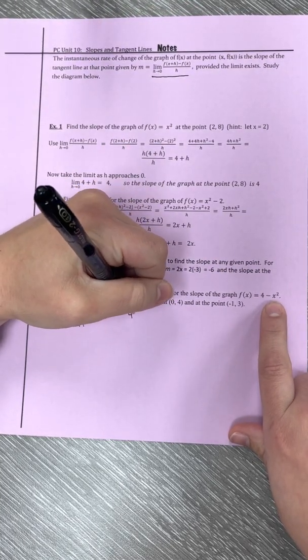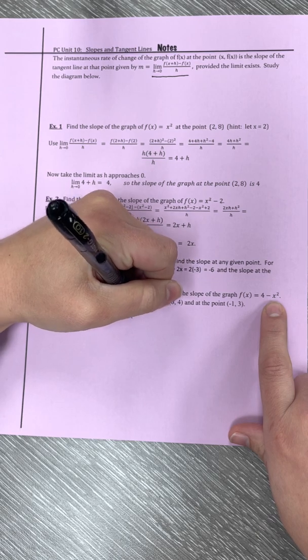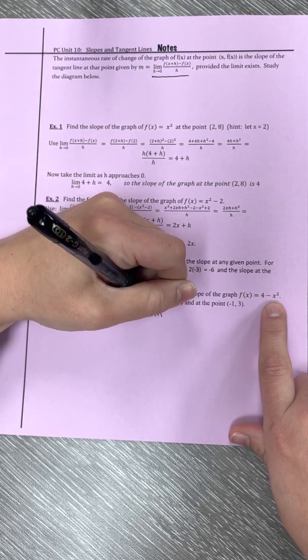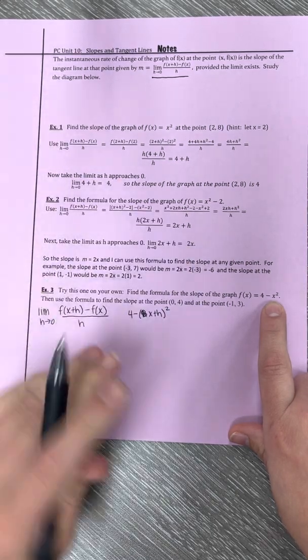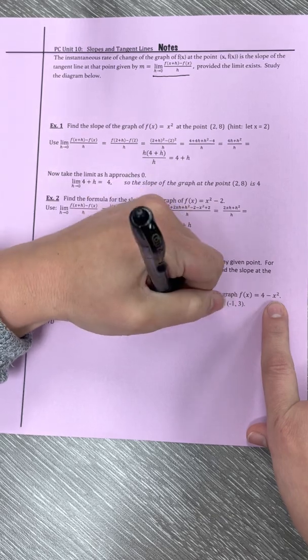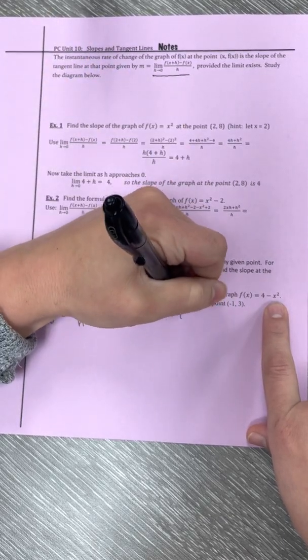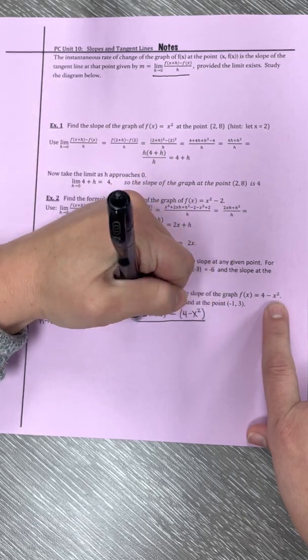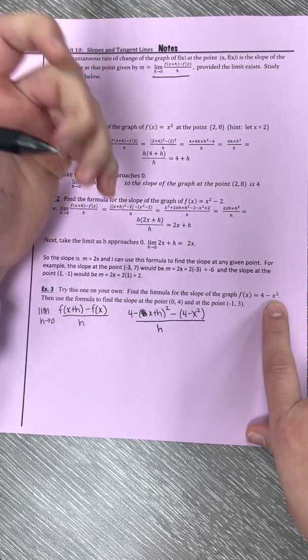So we have 4 minus (x plus h) squared. This is f of x plus h, 4 minus (x plus h) squared, minus f of x, which is going to be 4 minus x squared. And this is all over h. And again, we're going to FOIL.